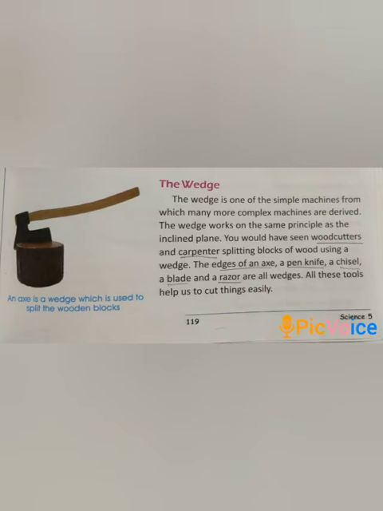You should have seen woodcutters and carpenters splitting blocks of wood using a wedge. The edges of an axe, a pen knife, a chisel, a blade and a razor are all wedges. All these tools help us to cut things easily.